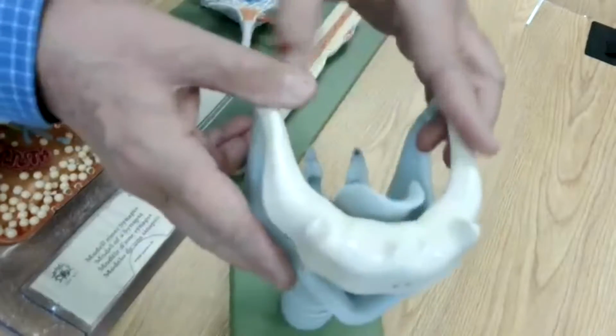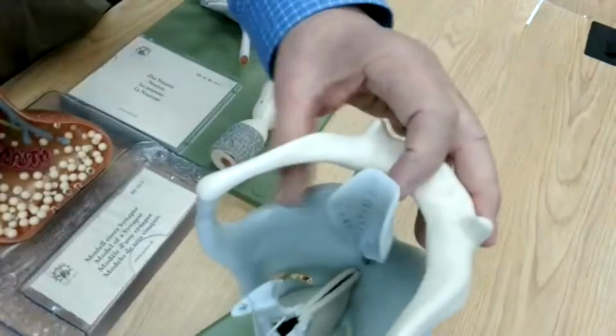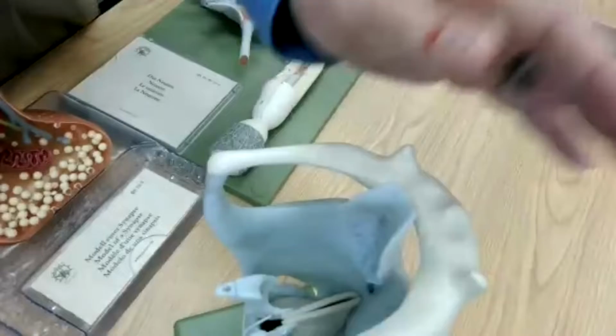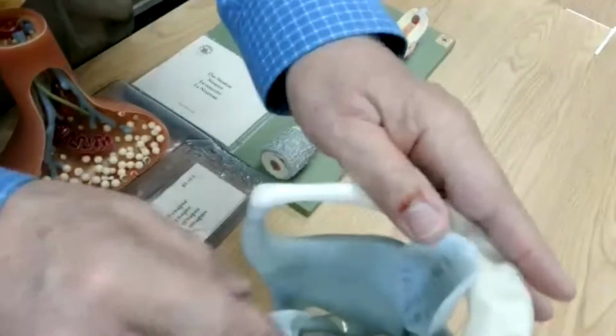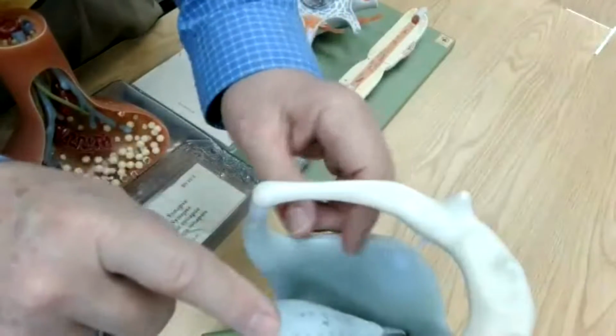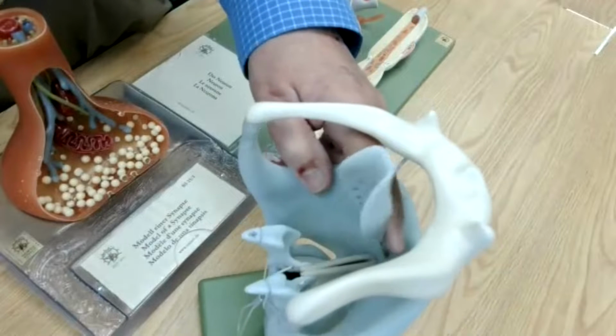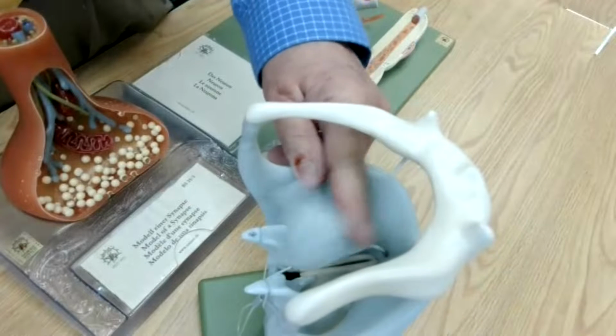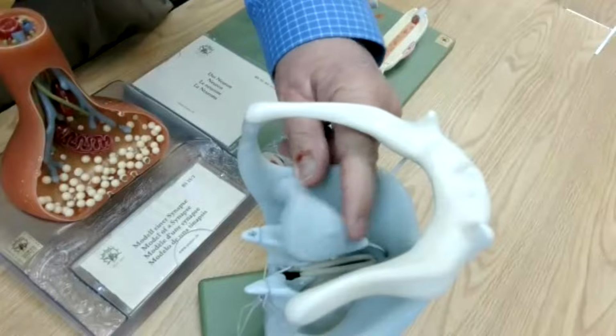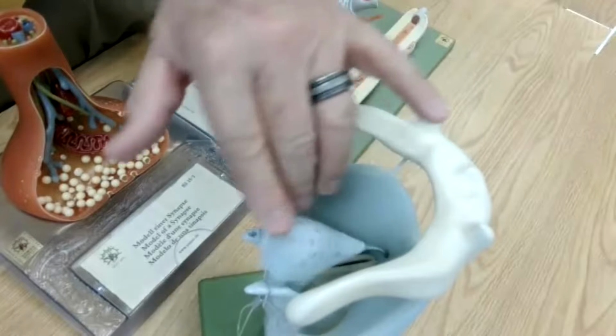Now, if we look inside here, we can see this structure here that flips up, flips back and forth. There we go. This thing is the epiglottis, and it works very much like that.